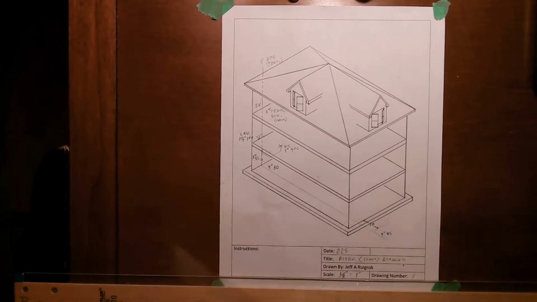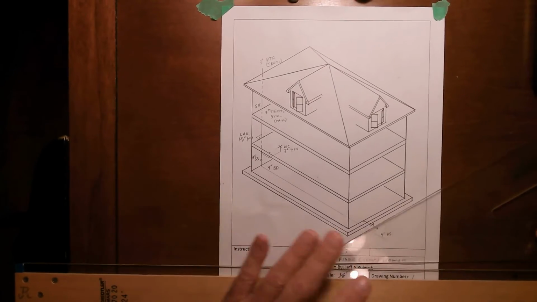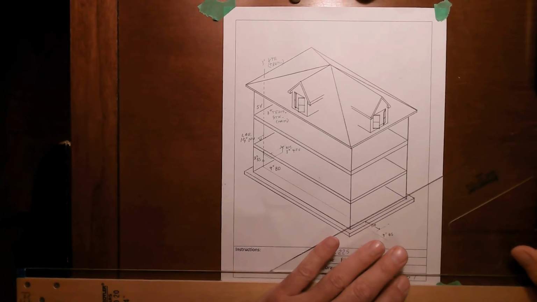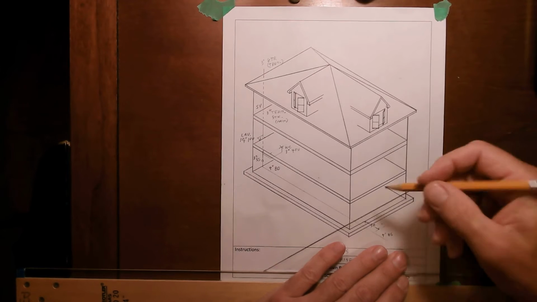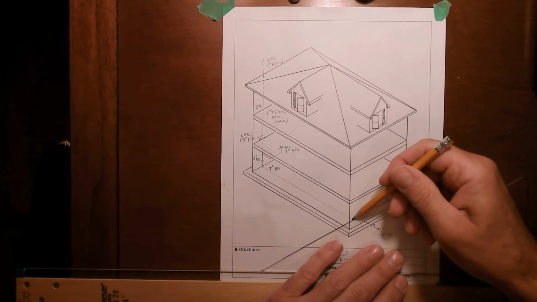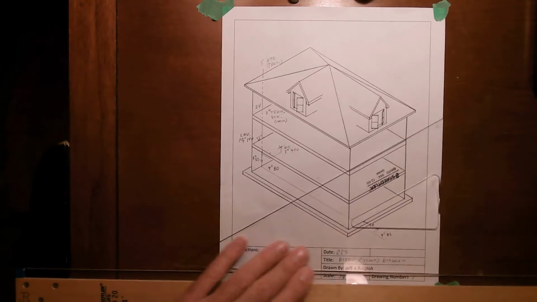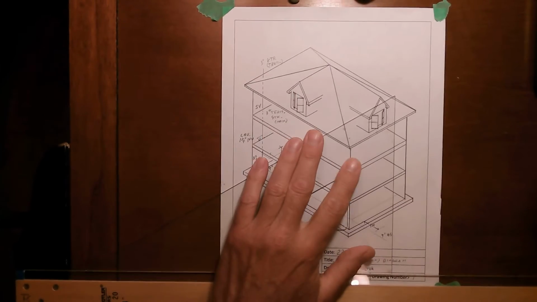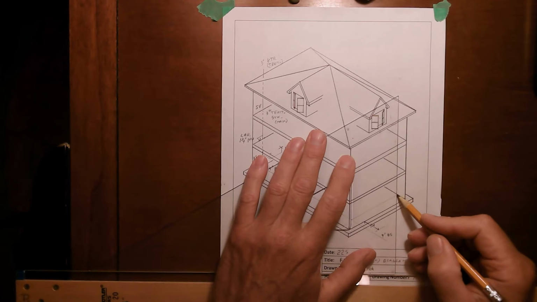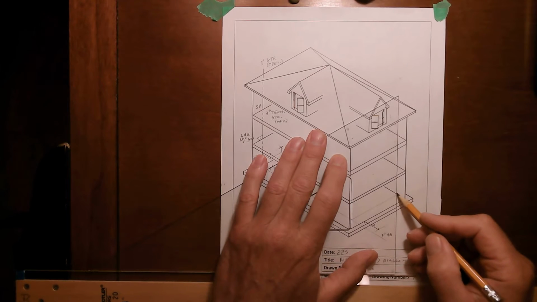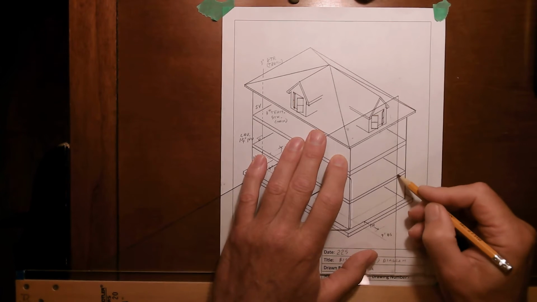Now I'm just going to add a waste stack. And I'll put that on this corner. When you're drawing isometric, diagonal corners, and I'll show you this in a moment.